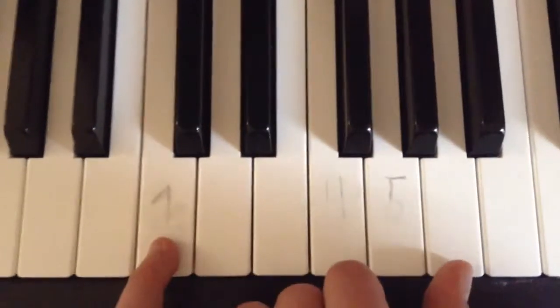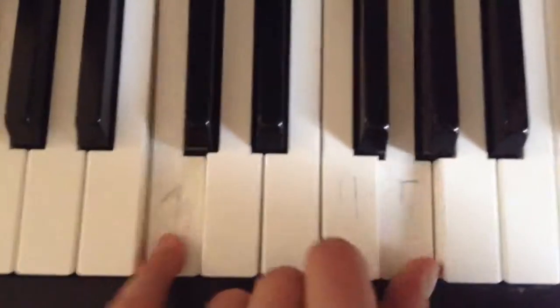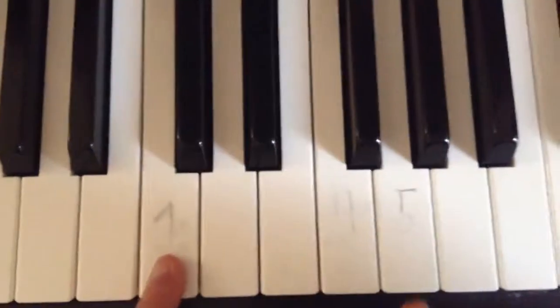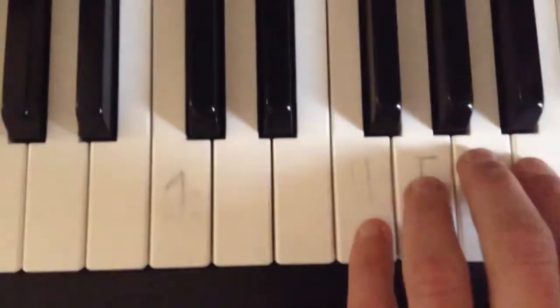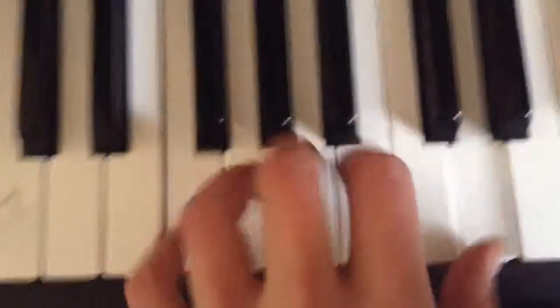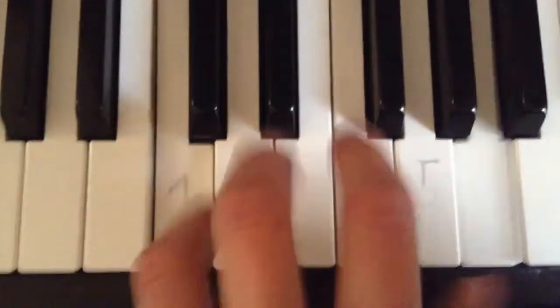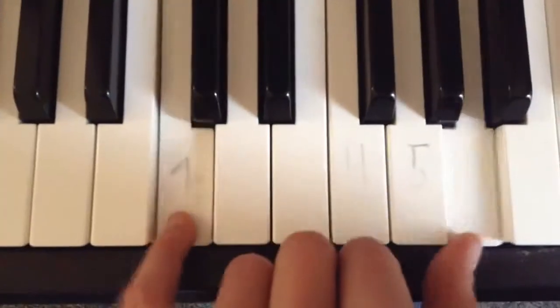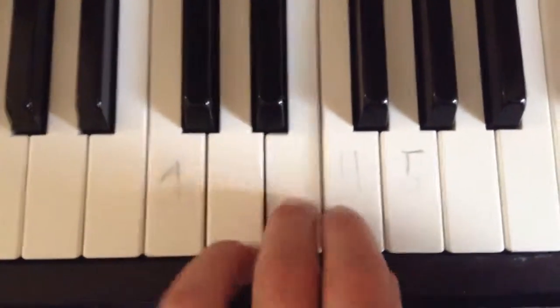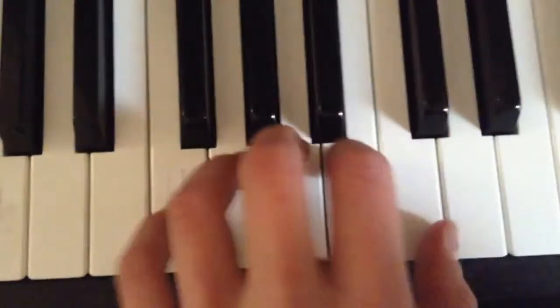Now we want to change chords, and to get the right chord, we're going to go to the 4th. So what's the 4th in the C scale? 1, 2, 3, 4. It's an F. I labeled it 4. And you do the same exact thing with the 5th and the 6th. Back to the 1. Then you're going to go to the 5th. The 5th in the C scale, 1, 2, 3, 4, 5, is a G, labeled as 5. Then back to the 4th.